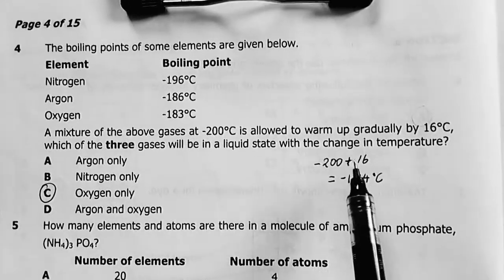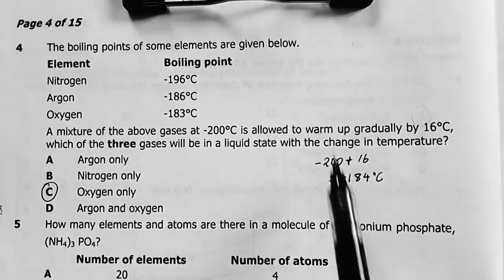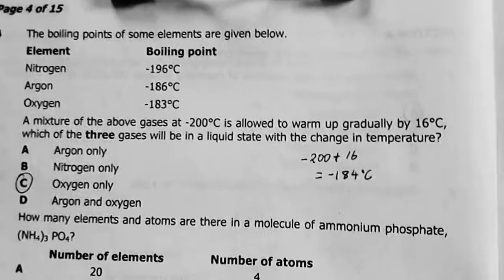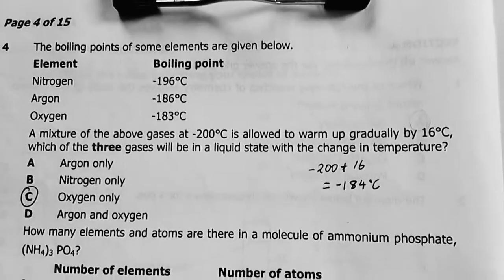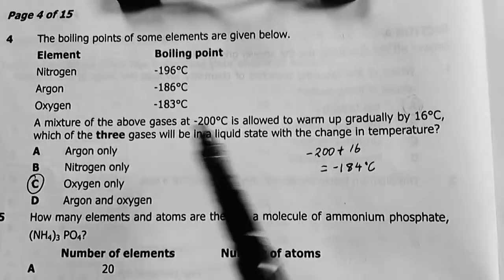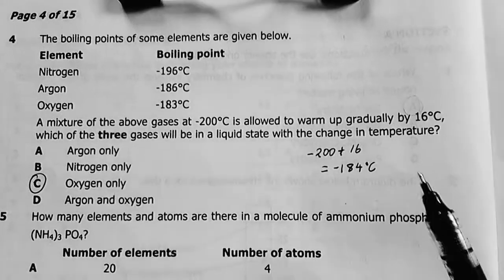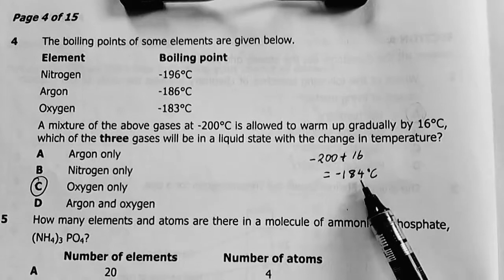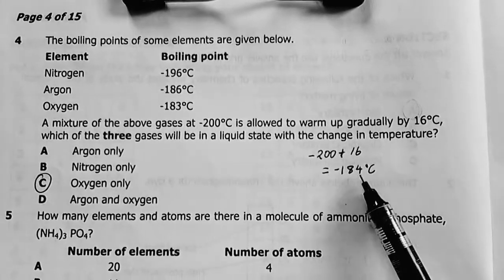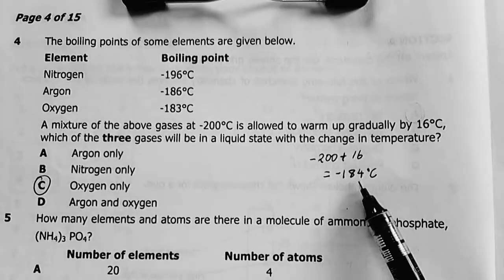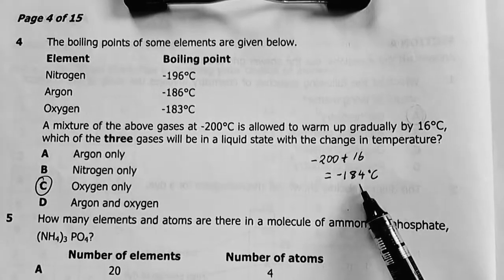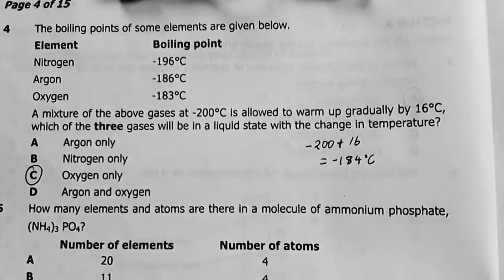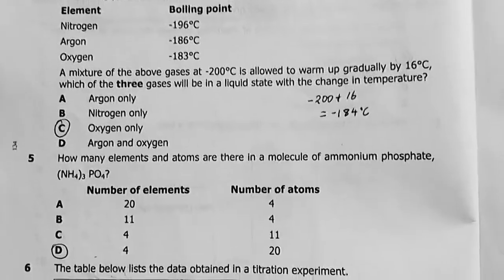So you have to add. The answer is going to be C, oxygen. When you add 16 to negative 200, you get negative 184, so the only gas that is going to be in liquid form will be oxygen. Let me look at this again. Okay, we're correct. The answer is C.